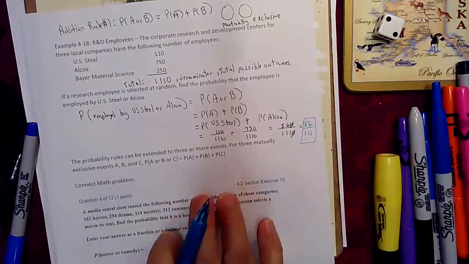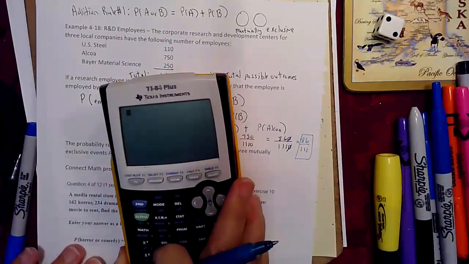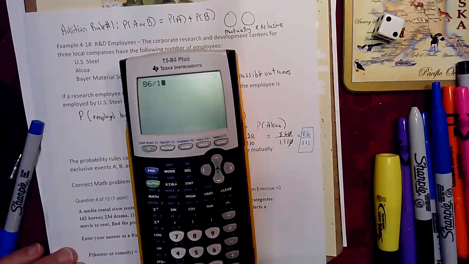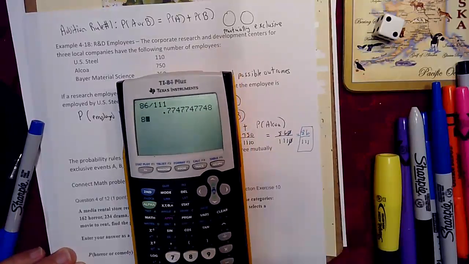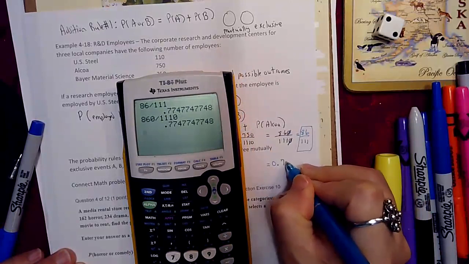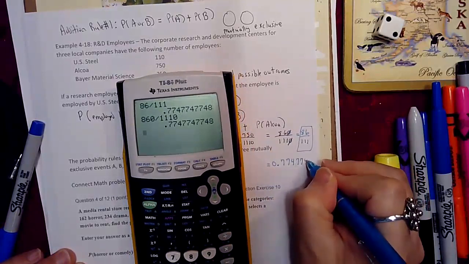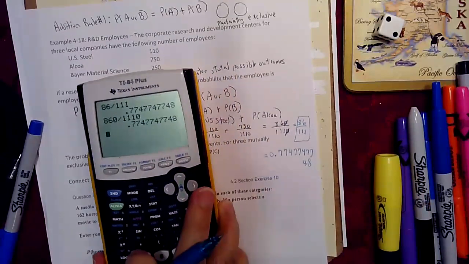If they insisted on a decimal, you could just divide 86 divided by 111. And if you were unsure about the reduction, you could go to 860 divided by 1110, and you see we get the same decimal. So this is 0.7747747748. And usually they'll have you round off to a place value.